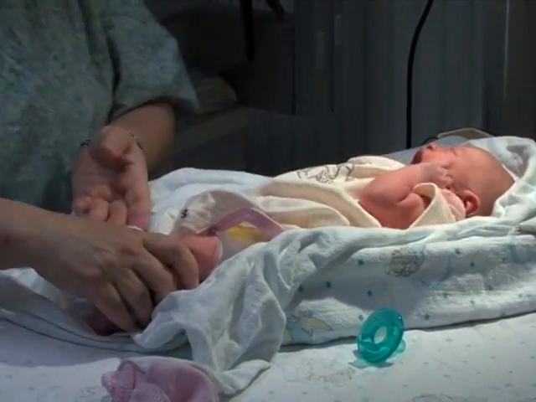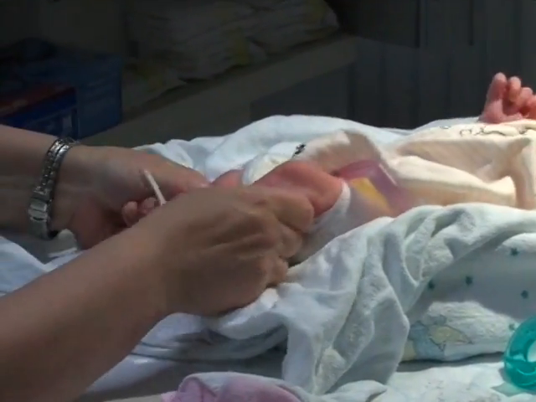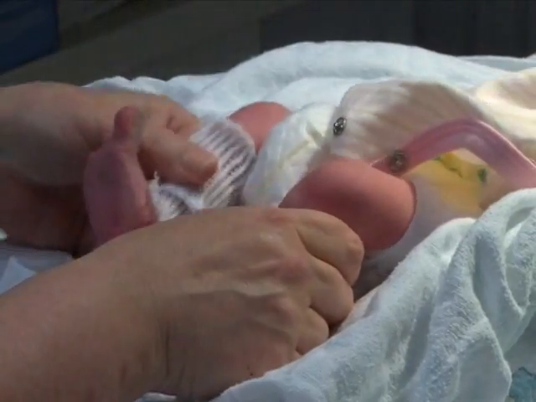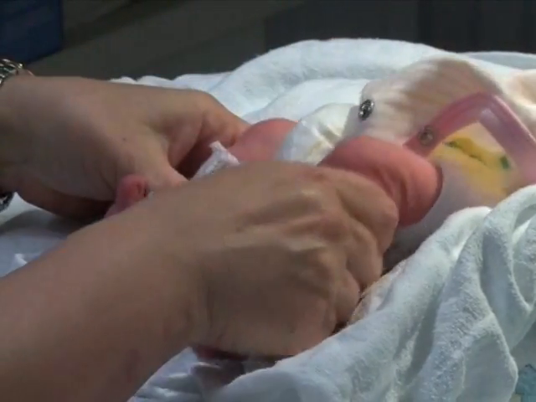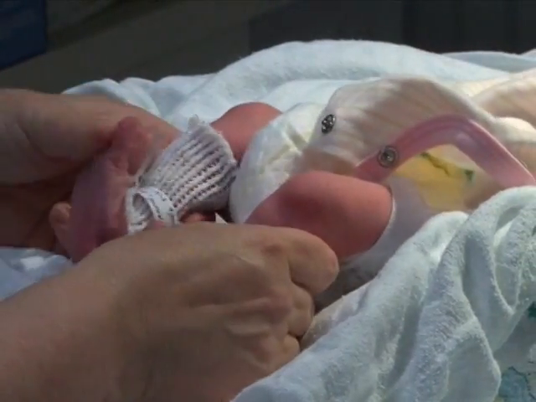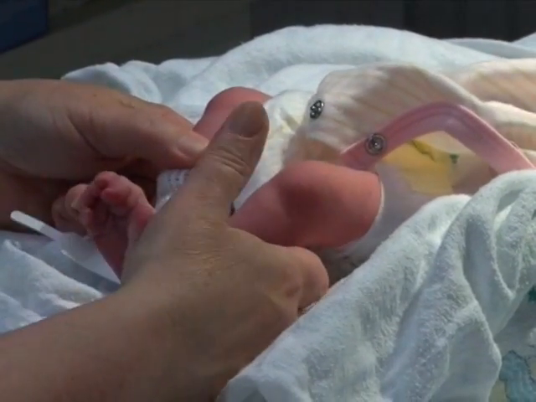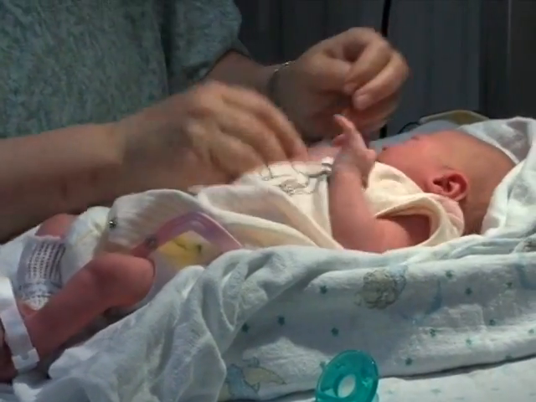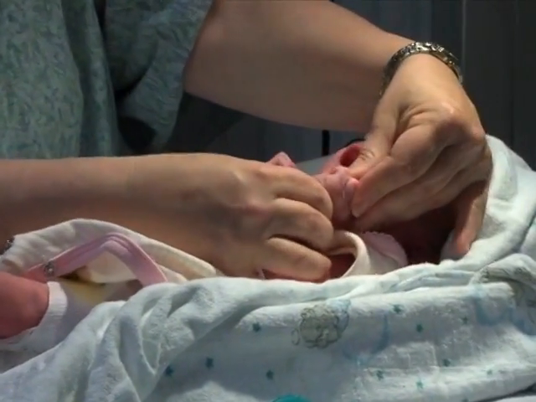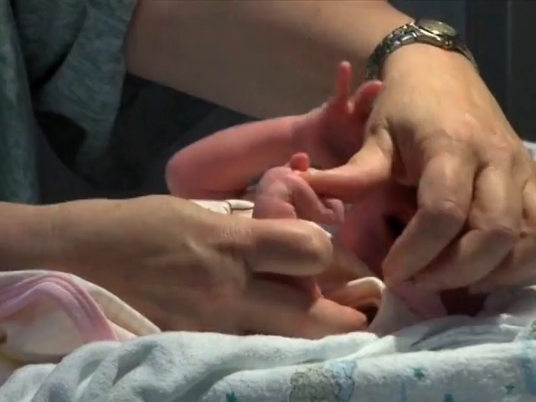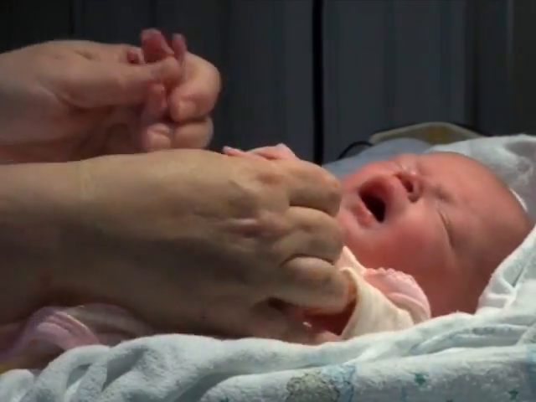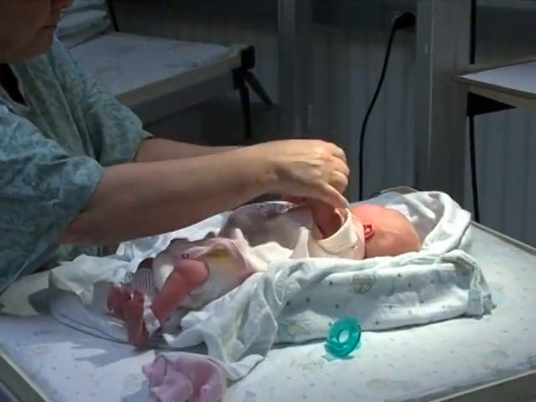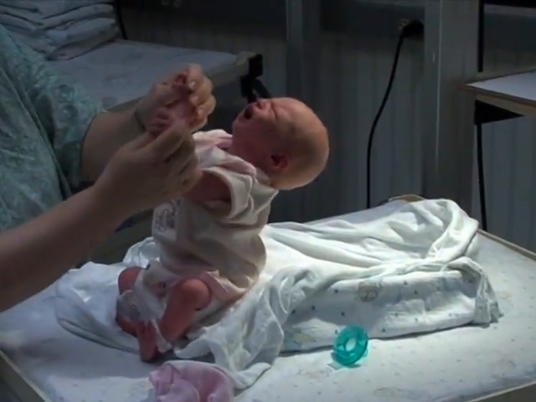Another way to check for tone is to bend her. She's pretty tight when you bend her knees. And I don't see any clonus. Okay, sweetie. Let's check the tone. Okay. So she has a slight increase in tone.